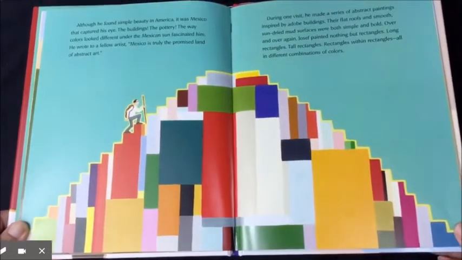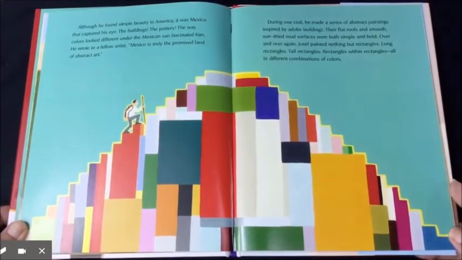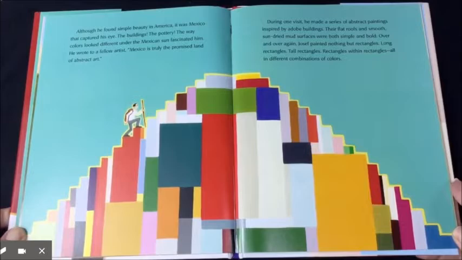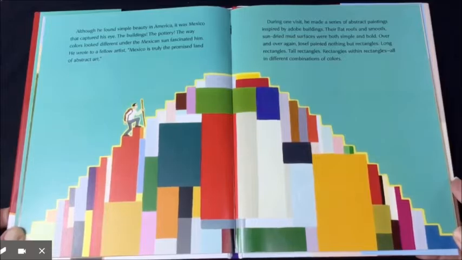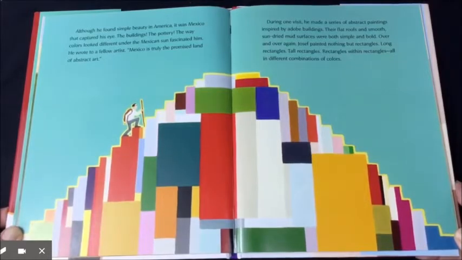Although he found simple beauty in America, it was Mexico that captured his eye. The buildings, the pottery, the way the colors looked different under the Mexican sun fascinated him. He wrote to a fellow artist, "Mexico is truly the promised land of abstract art." During one visit, he made a series of abstract paintings inspired by adobe buildings. Their flat roofs and smooth, sun-dried mud surfaces were both simple and bold.